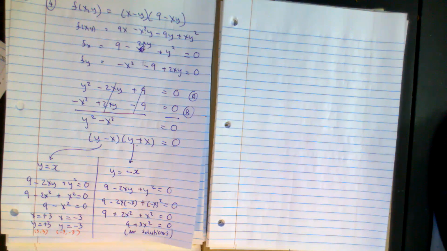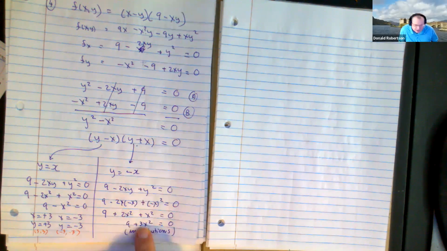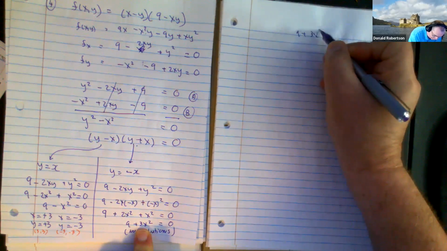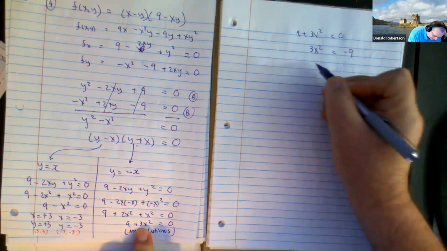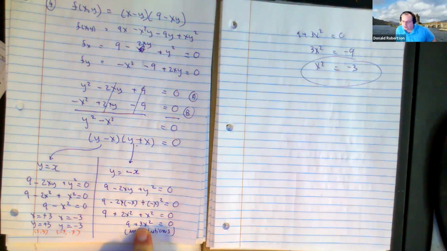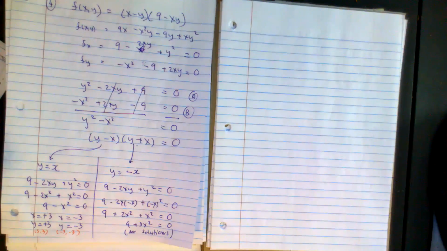I have a quick question. Yes. Why were there no solutions for the second one? 9 plus 3x squared can never be 0. I mean, if I took it a couple of lines further, we could probably show you. 3x squared would have to be -9. X squared would have to be -3, and we're only looking for real solutions, so it can't exist. That was the reason why. Okay, that makes sense. Thank you.